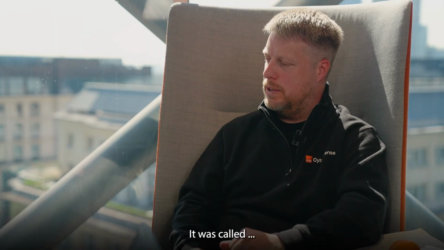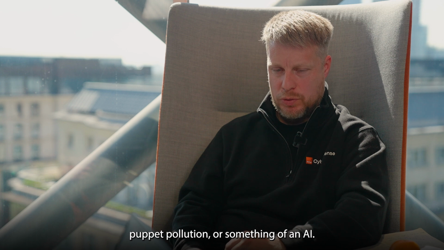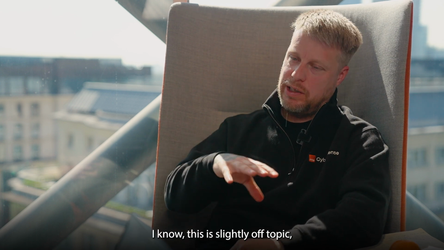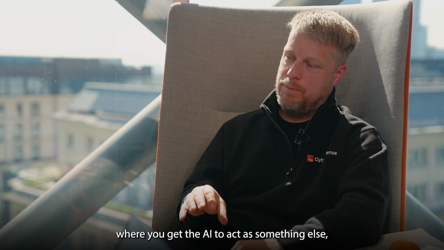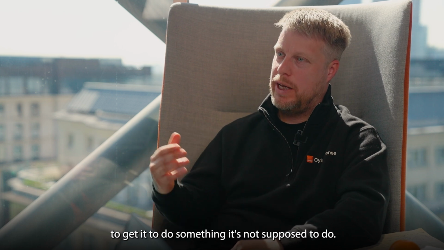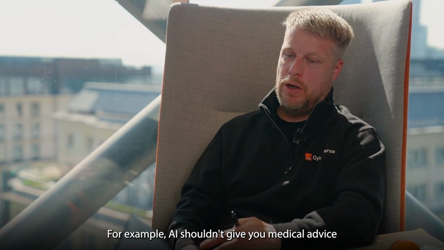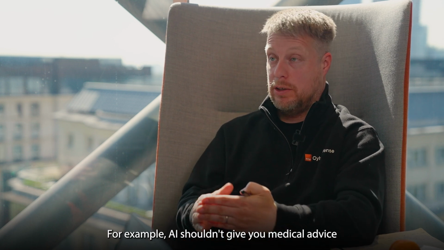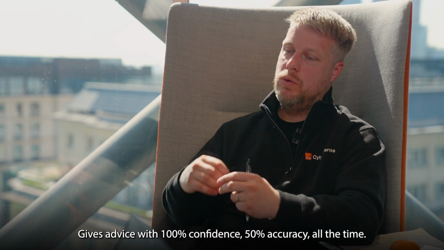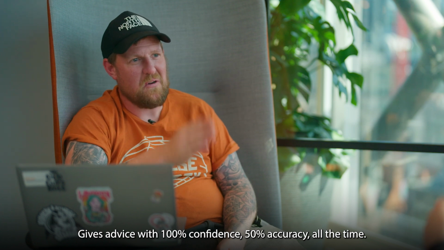It was called puppet pollution or something, of an AI, and you get the AI... I know this is slightly off topic, but you get the AI to act as something else, to get it to do something it's not supposed to do. For example, AI shouldn't give you medical advice first and foremost because they're not qualified to. But it gives you advice with 100% confidence, 50% accuracy all the time.